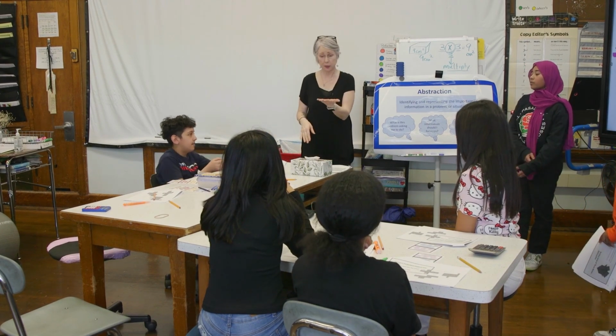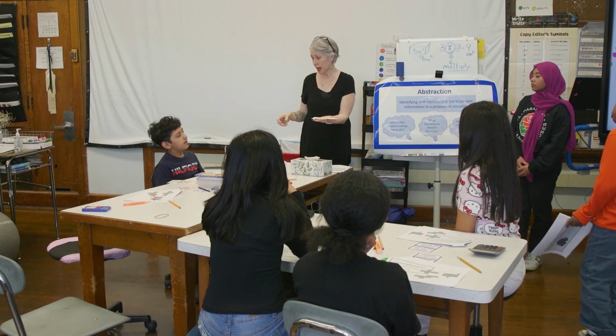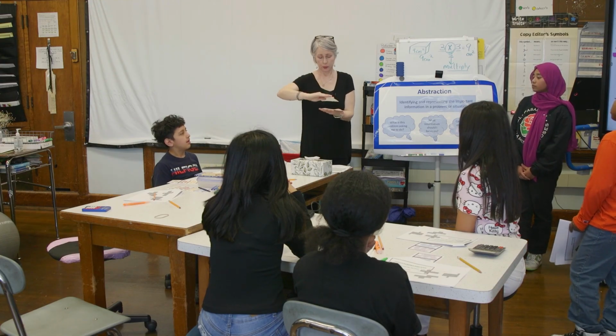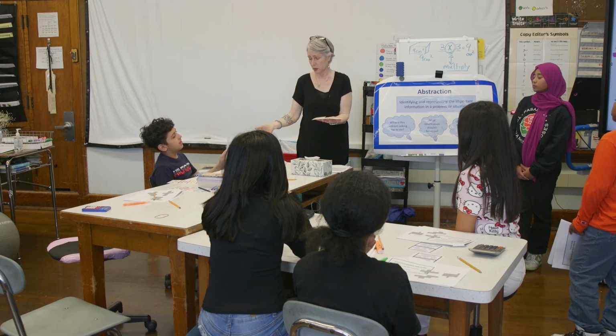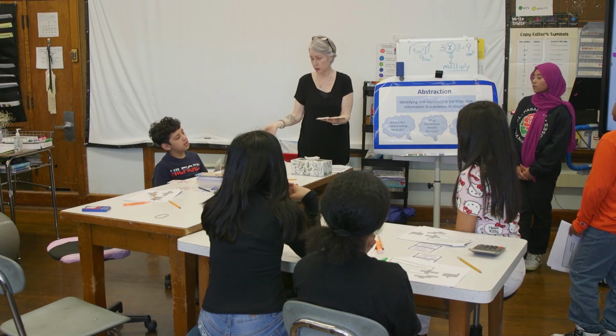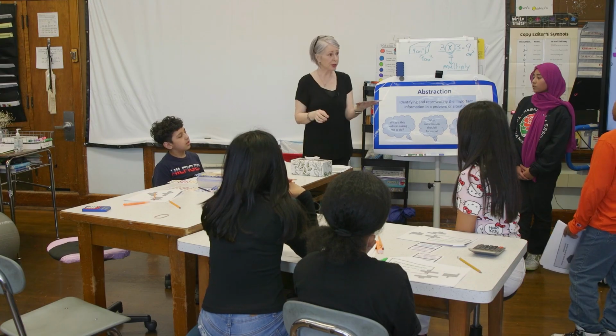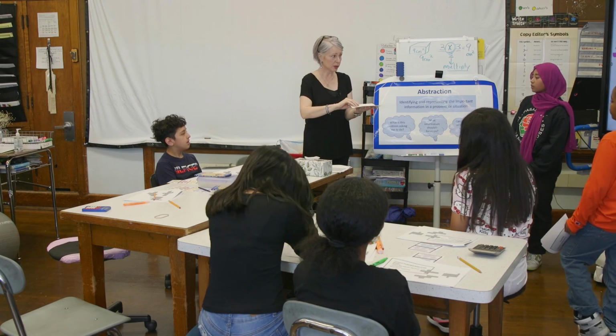I need a face for the bottom. I need a face for the top. I need a face for the sides. I need a face for the front and the back. We're going to pretend that these are 9 square centimeters. Are y'all ready? Yes. Okay, with me.